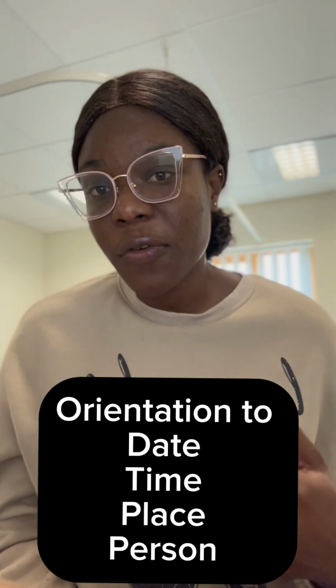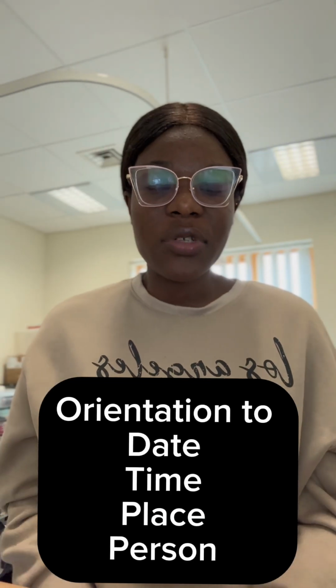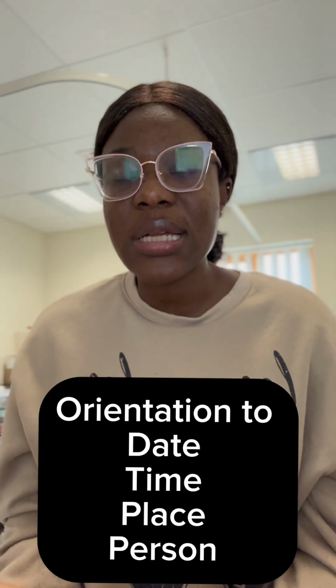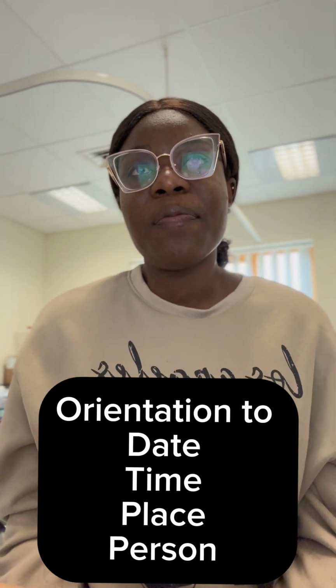And then under disability too, you have to check the patient's level of consciousness. By doing that, you have to check if patient is alert. So you've been talking to the patient all this while. So of course, patient is alert. Now you ask the patient their orientation to time, place, and person.